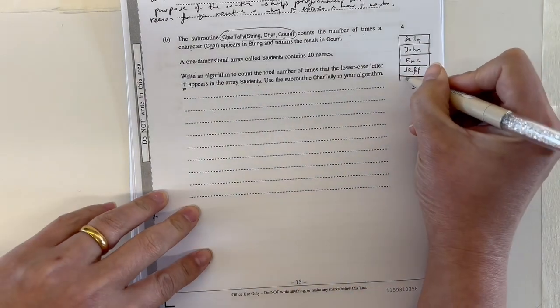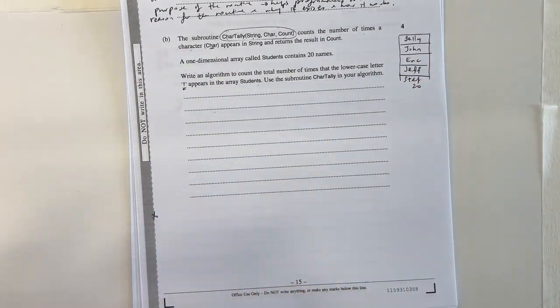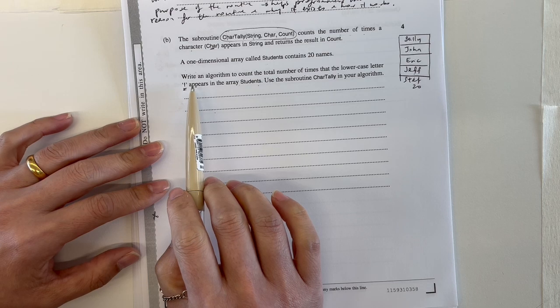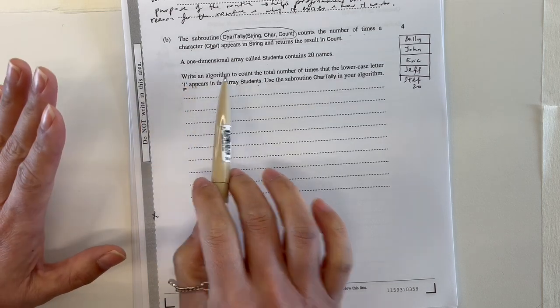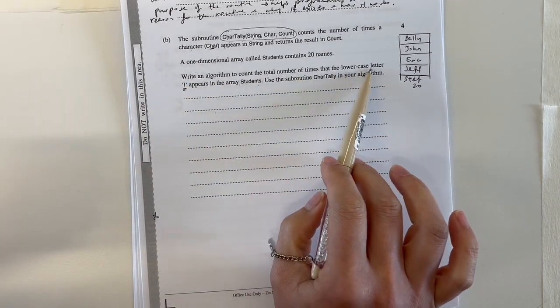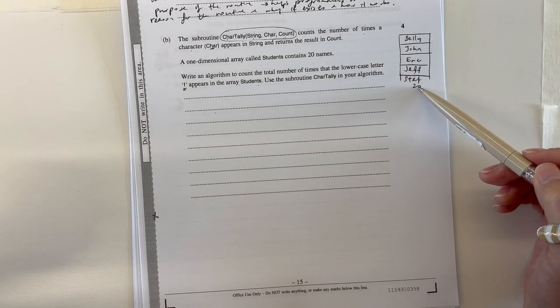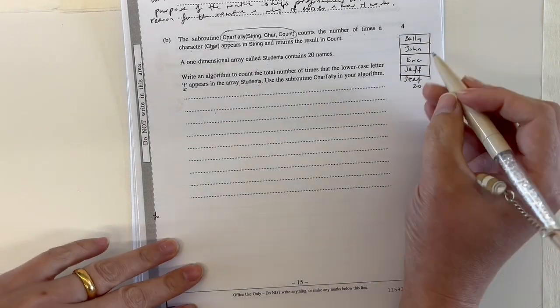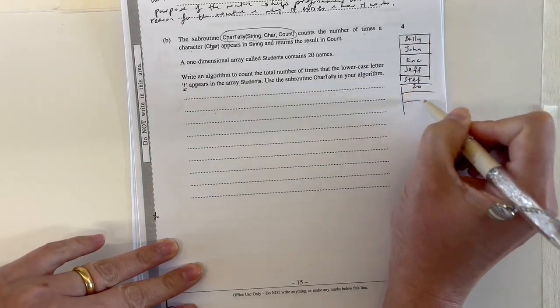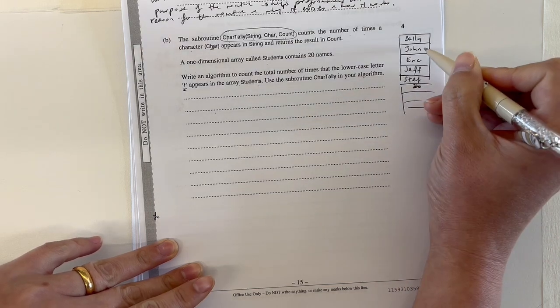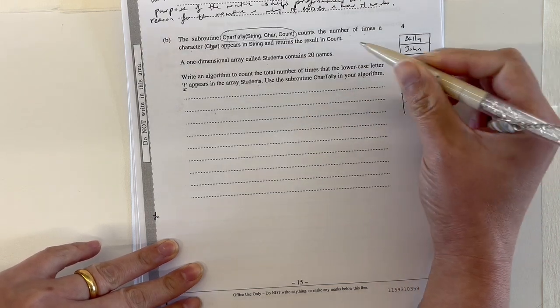And Steph. So we need to count how many times the lowercase letter f appears in the students array. If the rest of mine were blank, it should count as 1, 2, 3.